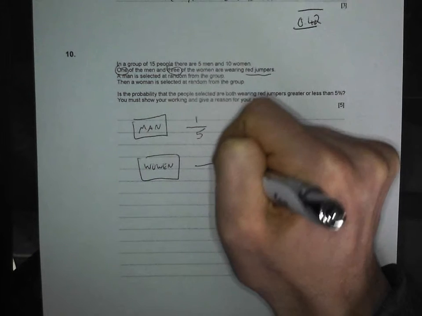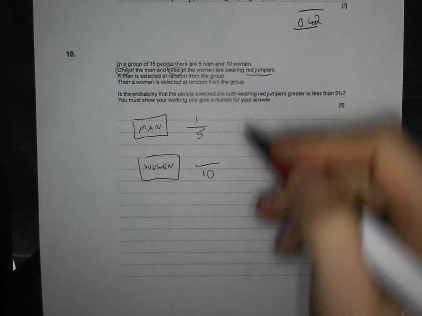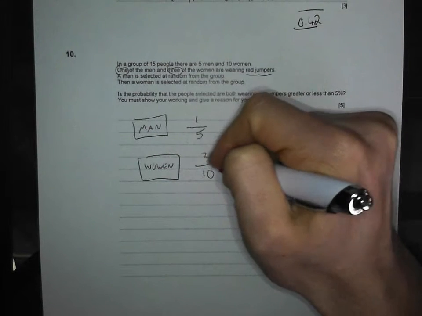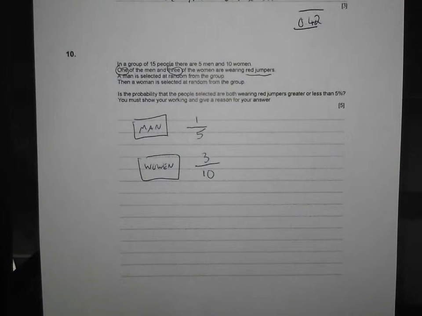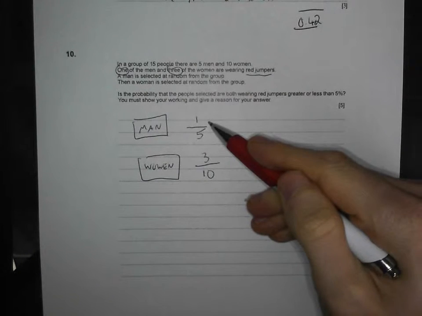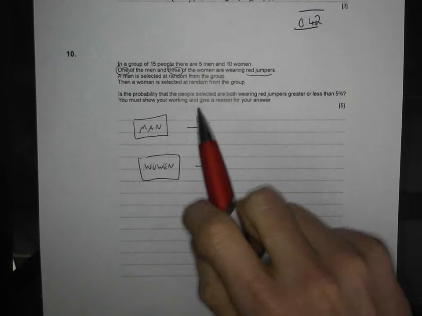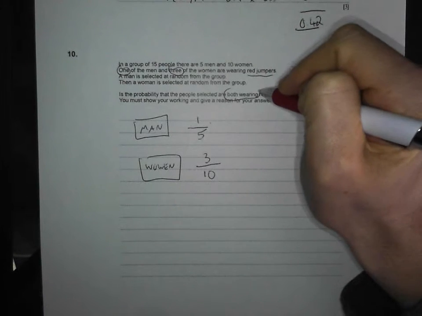Well, next they pick a woman. But it's not going to impact the amount of women. There are still 10 women that they're going to be choosing from, and 3 of the women are wearing red jumpers. So we've now got the probability of the man being picked wearing a red jumper is 1/5. Probability of the woman being picked having a red jumper is 3/10. What's the probability that they are both wearing red jumpers?